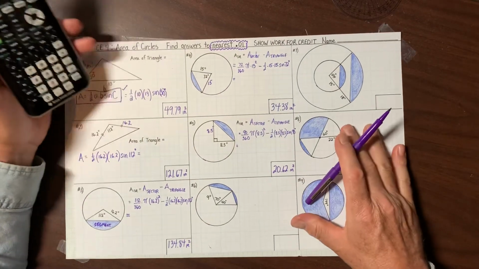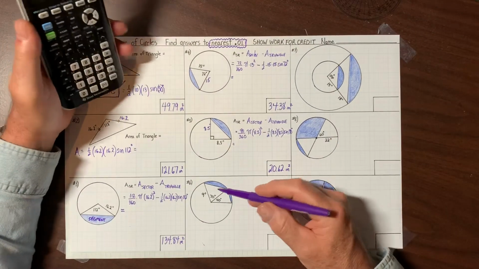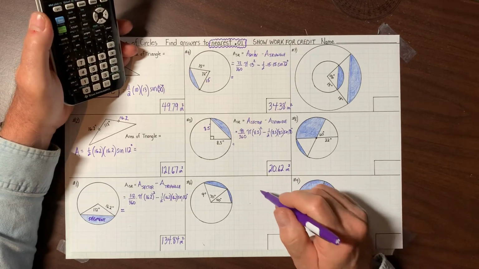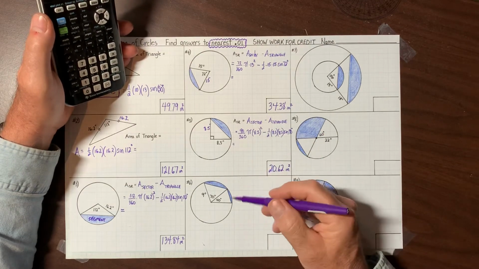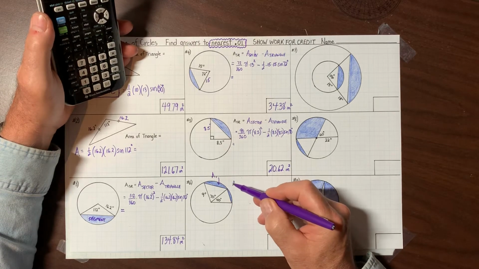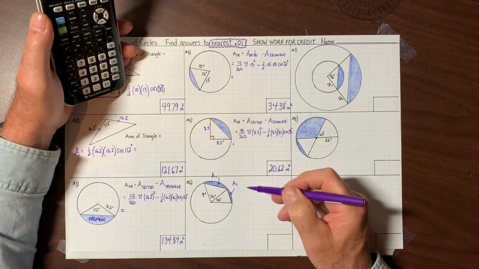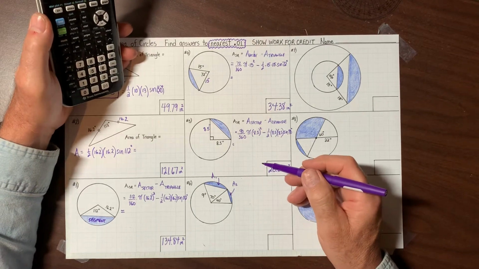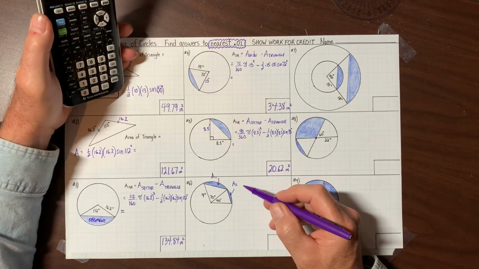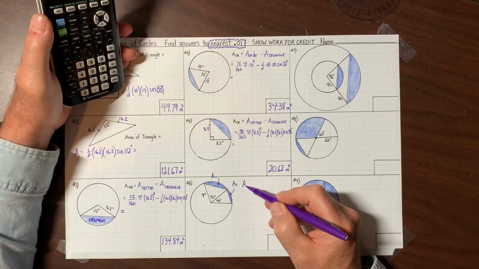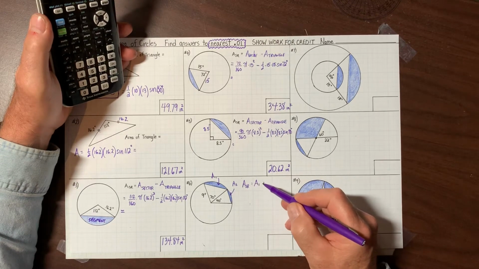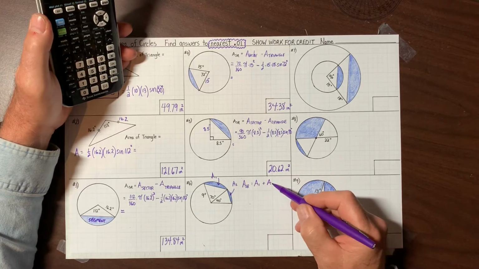In problem number 6, there's a little twist. We have two shaded areas, and each area is a segment. In this type of problem, you need to treat this as really two problems. You're going to find the area of one segment, you're going to find the area of the second segment, and then you're going to add them together. That's how you do this type of problem. So the area of the shaded region here is going to be the area of the larger segment added to the area of the smaller segment.